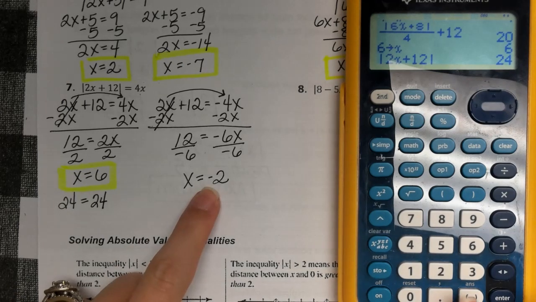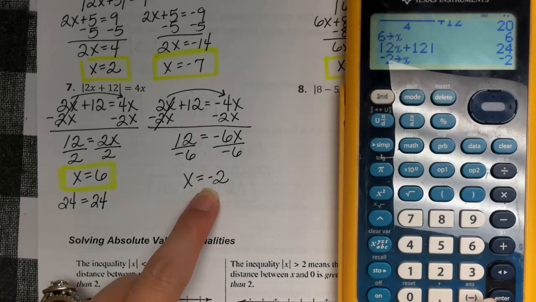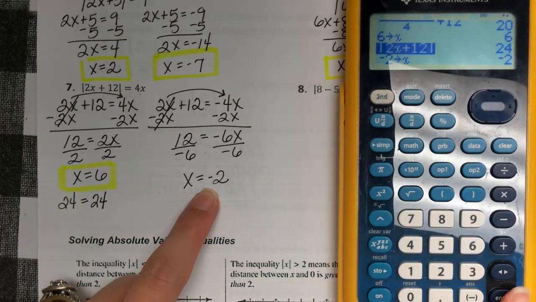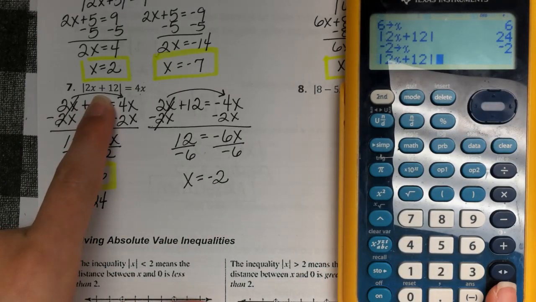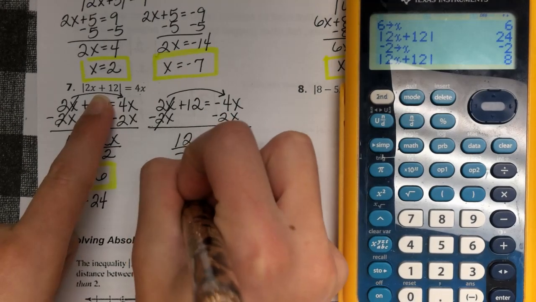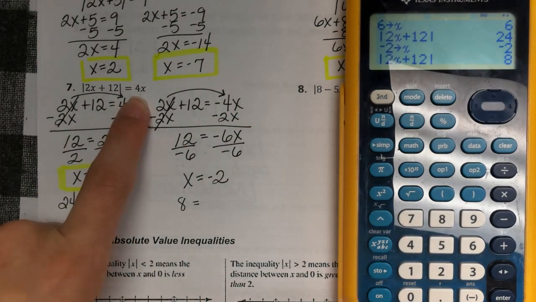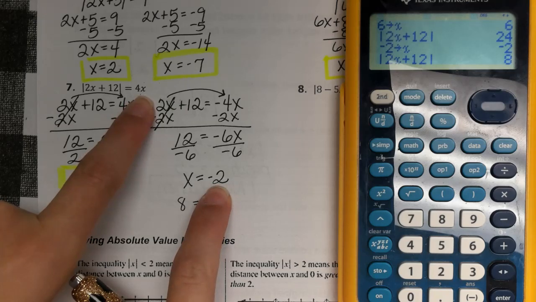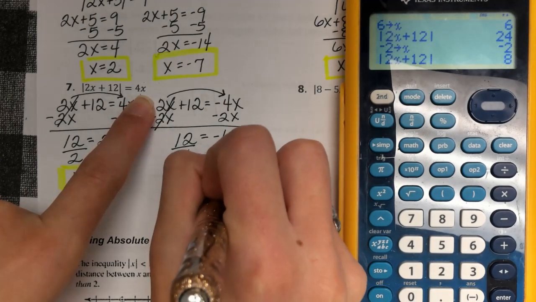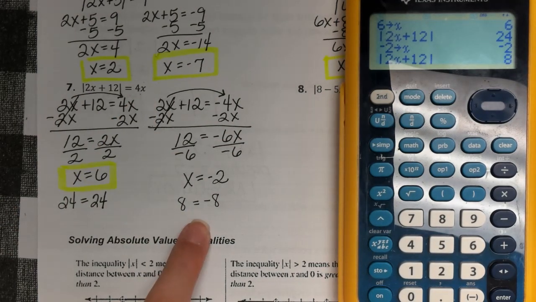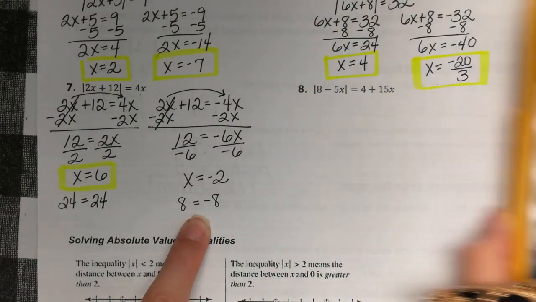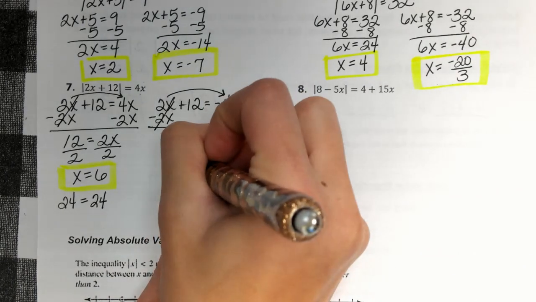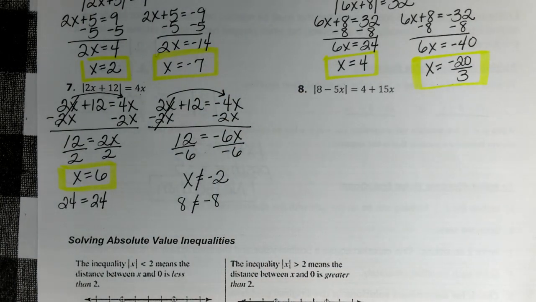Now I'm going to take my negative 2, store it for x. If I plug that into the absolute value of 2x plus 12, I get 8. But if I take 4 and multiply it by negative 2 for my x on the right side, I get negative 8. Is that true? No. That is when you get your extraneous solution, when you plug it back in and the left side does not equal the right for your original equation.